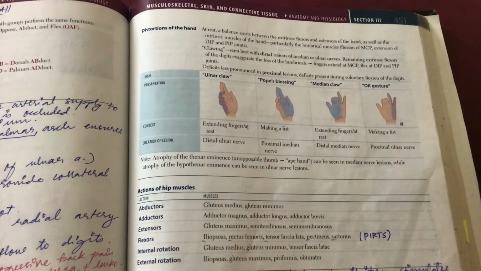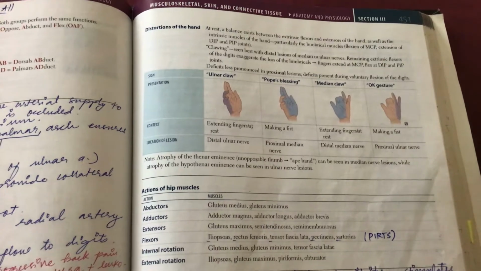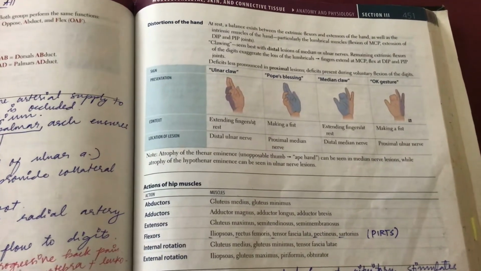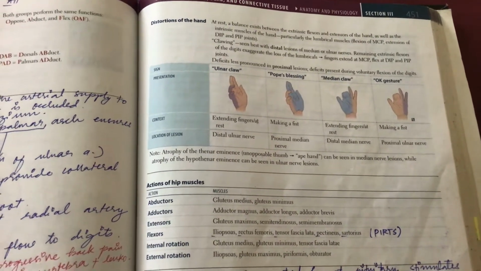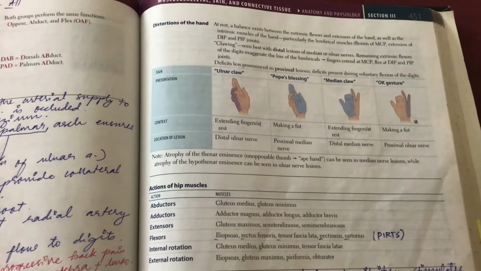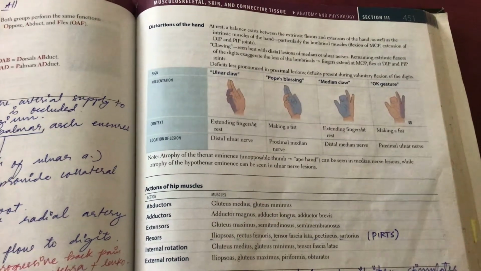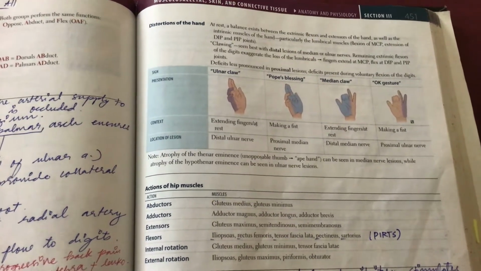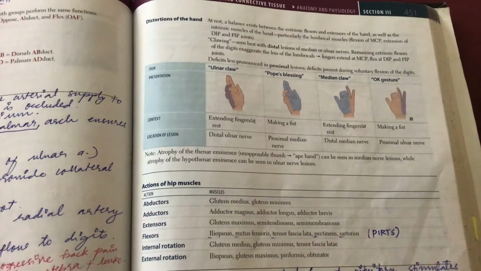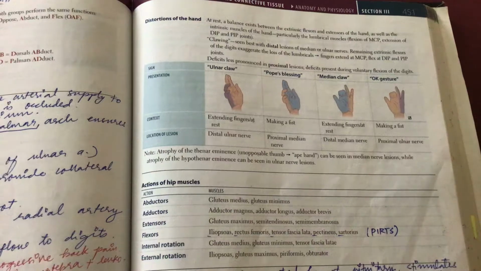Now clawing is seen with distal lesions, and a less pronounced clawing of the hand, or clawing only when they are trying to make a fist, is seen in proximal lesions of these nerves.